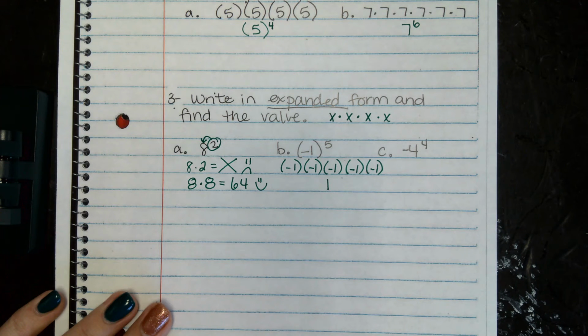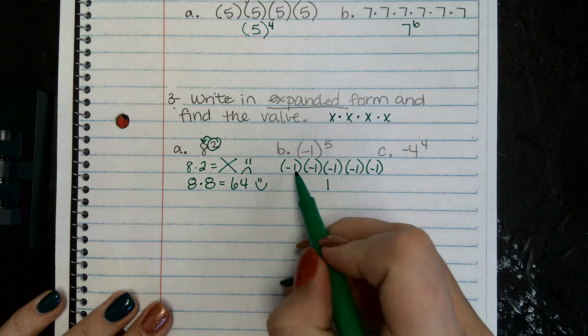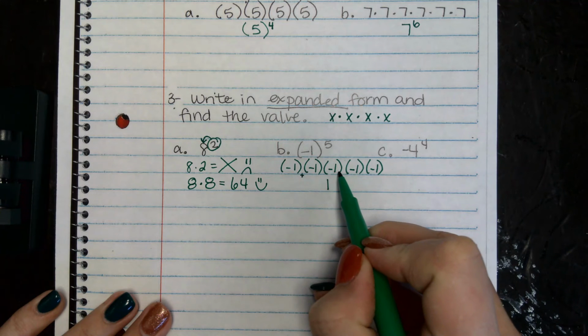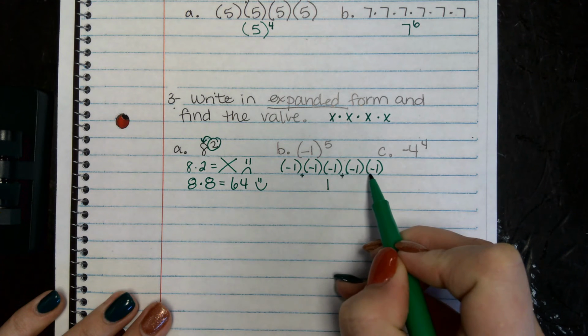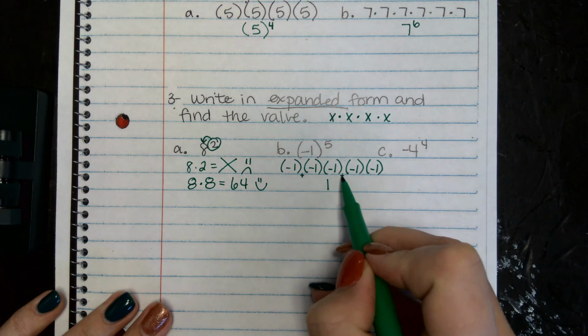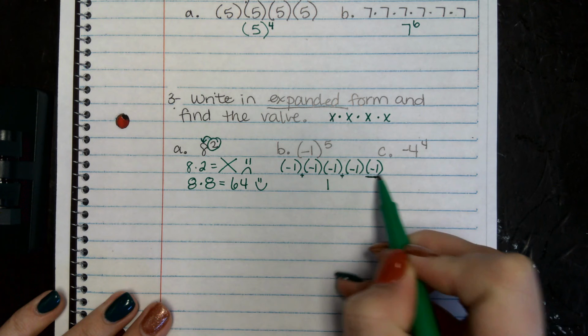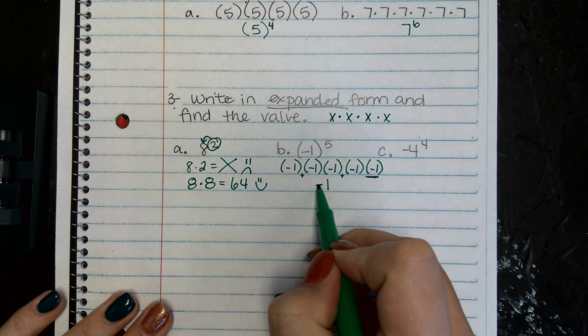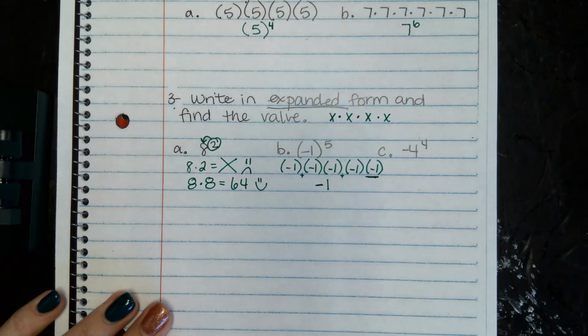So I need to figure out if this is going to be a positive or negative. A negative times a negative is a positive. A negative times a negative is a positive, and then we have one more negative. So now I have a negative and a positive, which is a positive, times this final negative here, which is ultimately going to give us a negative. So our final answer is -1.